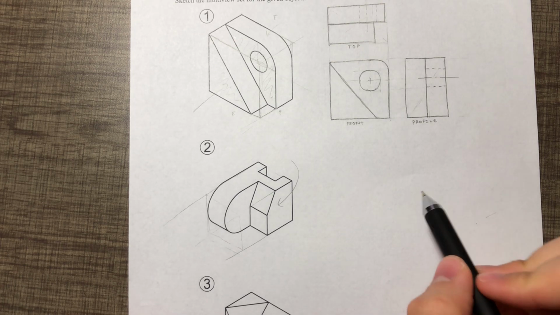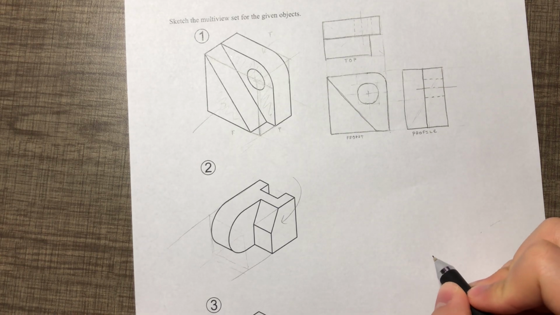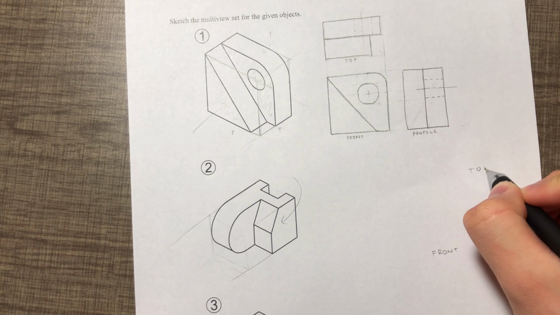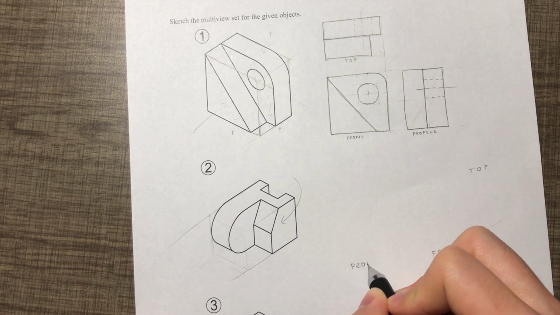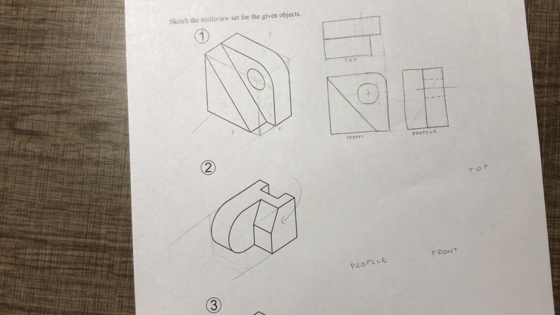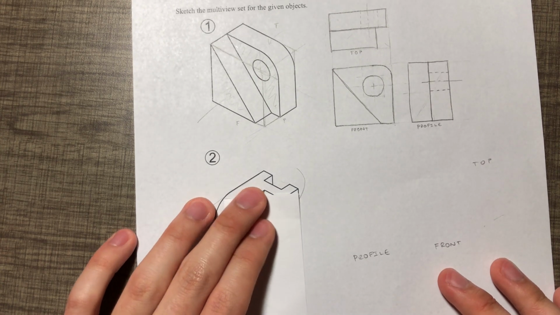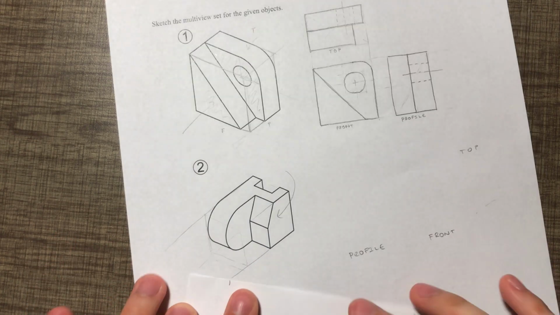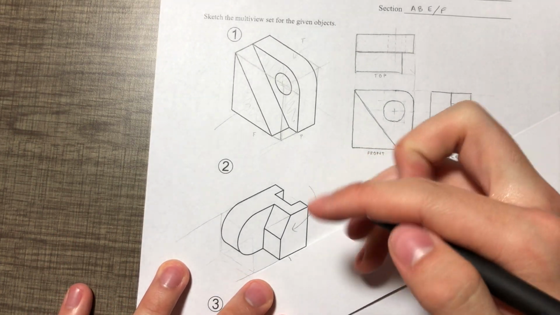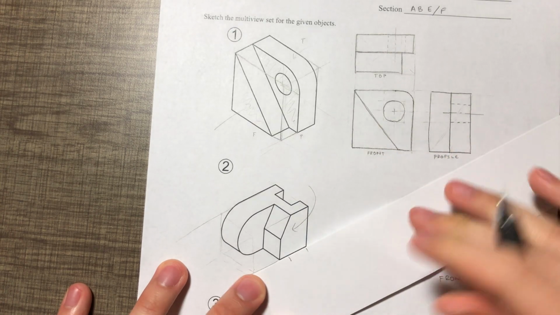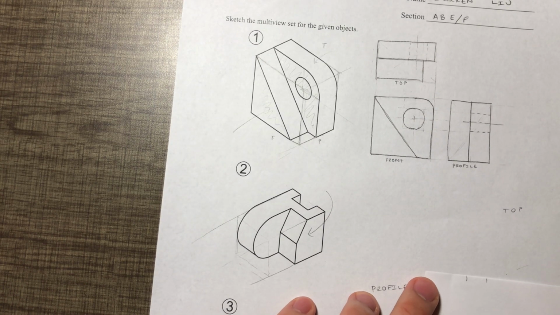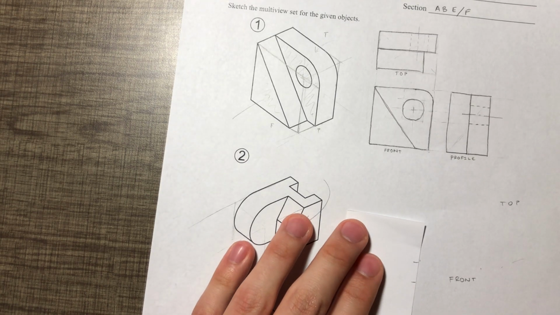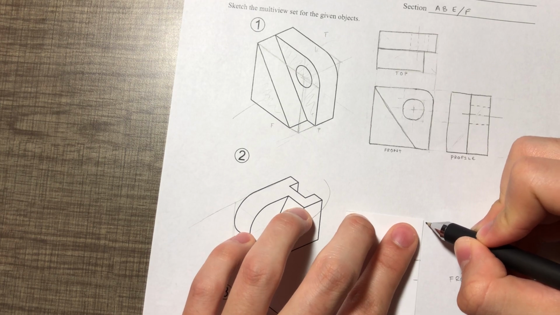In this case, I'm probably going to draw my front face over here. So I'll do front over here, top up here, of course, and then profile. Start with our bounding box. So I've got this height, and I've got this width. Width marked, height marked.